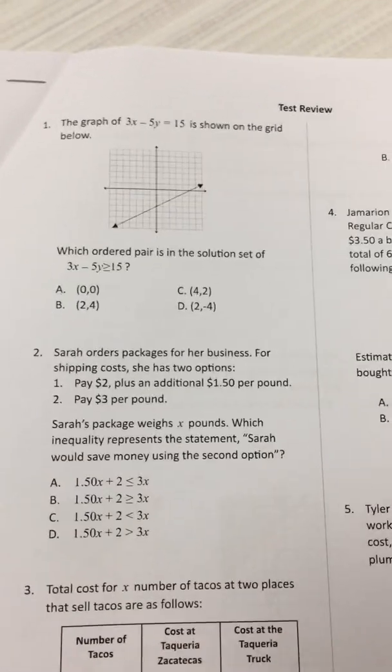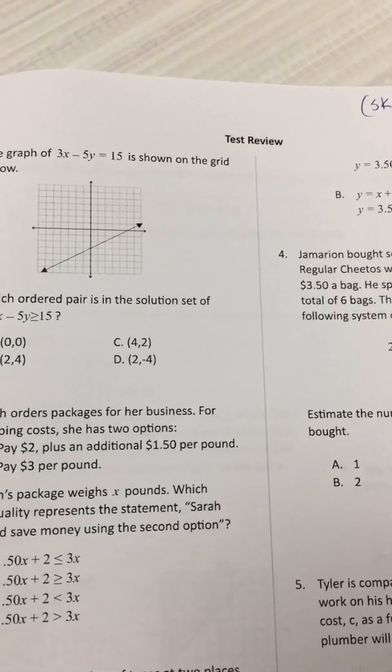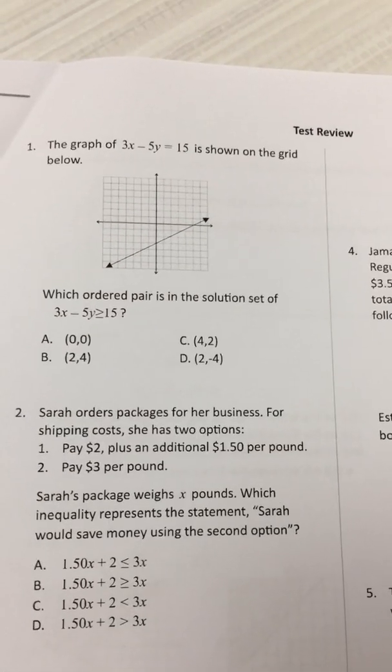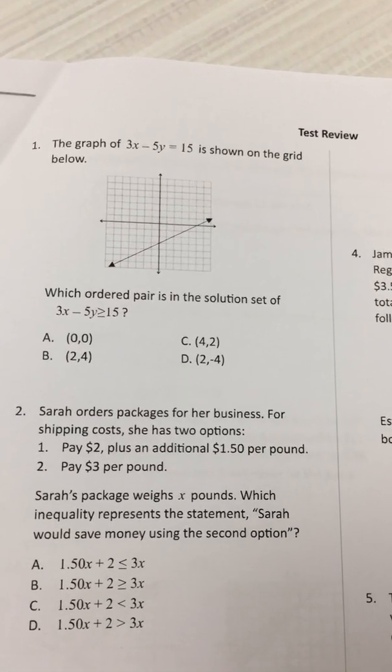So today is Wednesday and it is December 16th. The test is tomorrow on Thursday, so make sure that you log on and take the test tomorrow. This is your last day to practice, so make sure that you get with me if you have any questions.